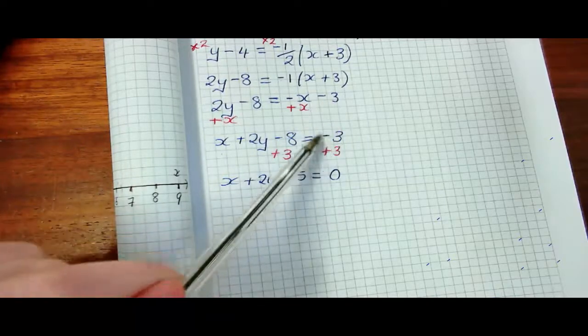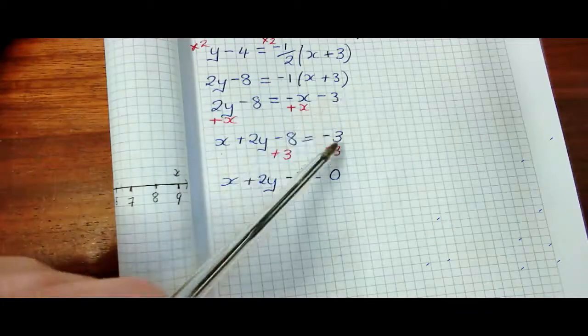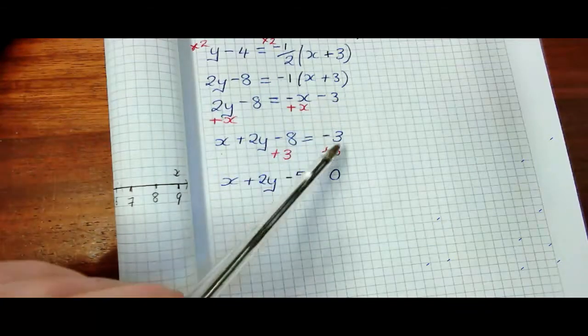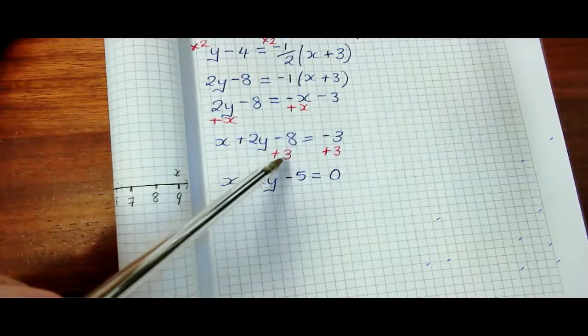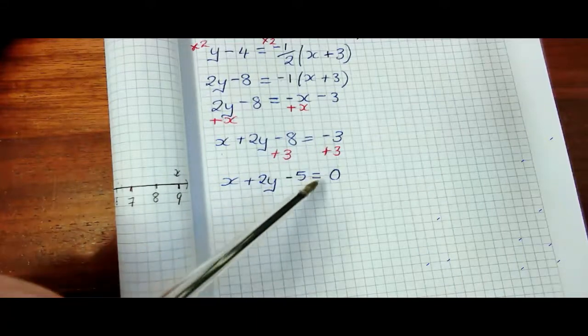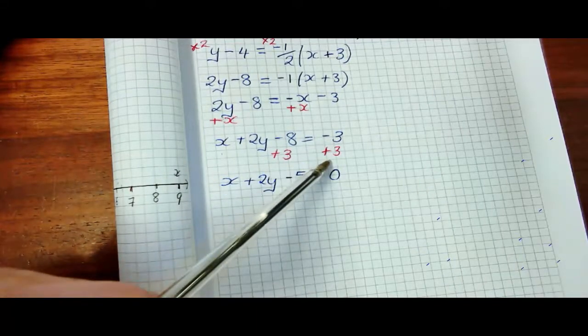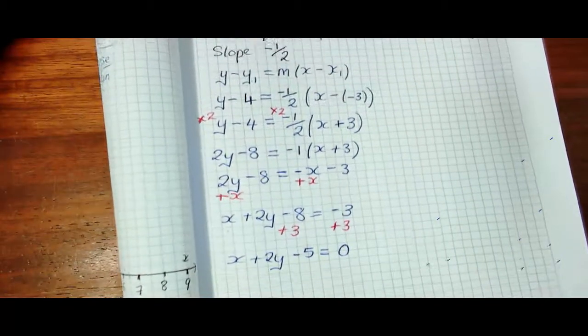So now the only thing I've left there that I don't want is my minus 3. I want all my terms to the left, so I'm adding 3 on to both sides then to get rid of this minus 3. So x plus my 2y minus 8 plus 3 is minus 5 equals minus 3 plus 3 is 0. And there it is, okay?